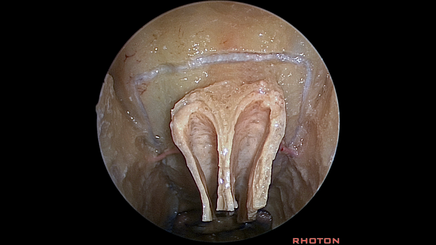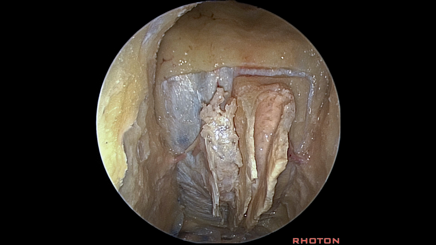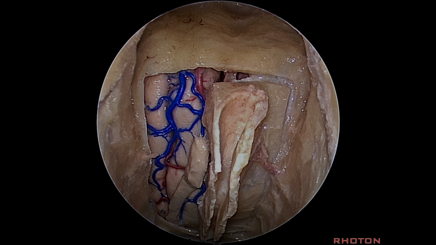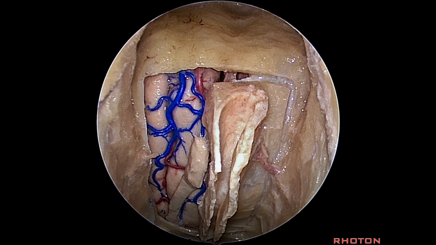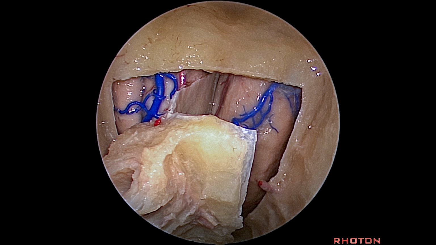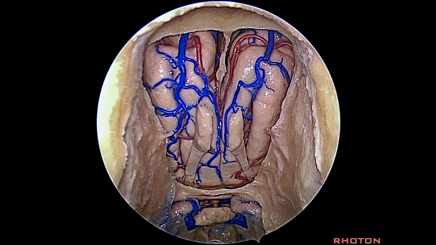You can do an osteotomy around the cribriform plate. Here's the olfactory mucosa preserved, and then dura opened, and then falx divided to open the area. And you have this kind of exposure aided by the removal of that ethmoidal labyrinth.